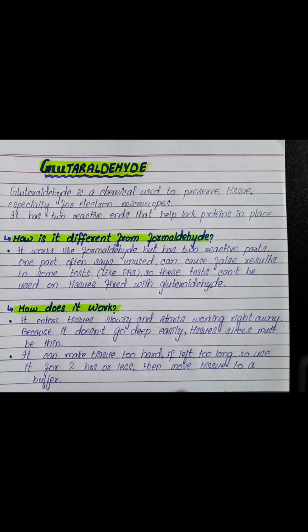The next one is, how does it work? As we know, it enters the tissue slowly and starts working right away. Because it does not go deeply, tissue slices must be thin. As we know, it can make tissues too hard if left too long, so use it for around 2 hours or less, then move the tissues to a buffer.